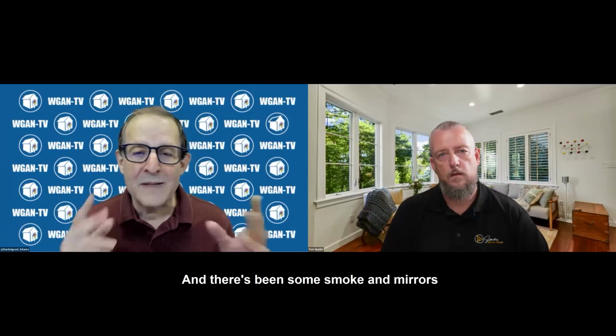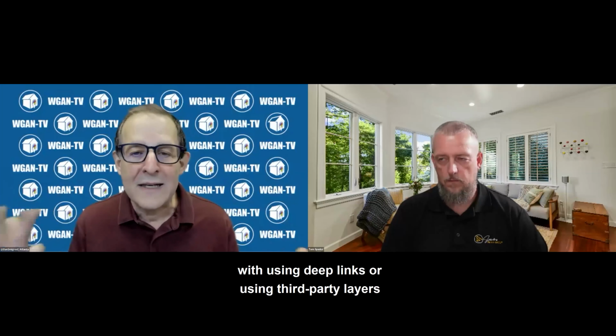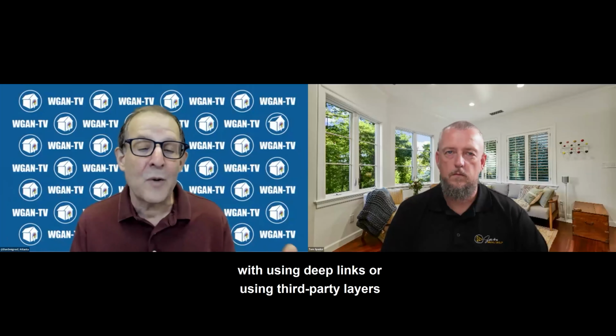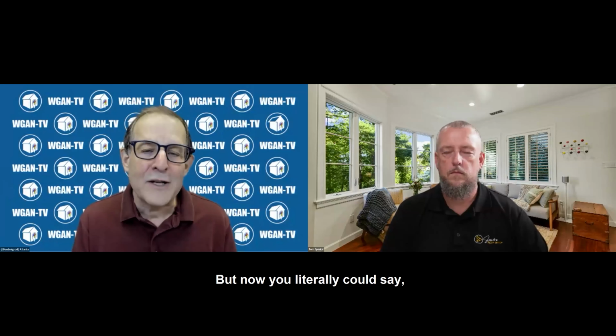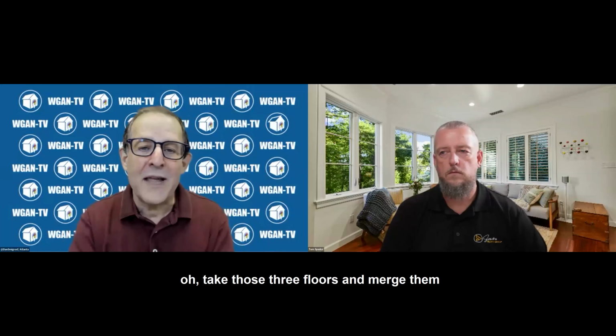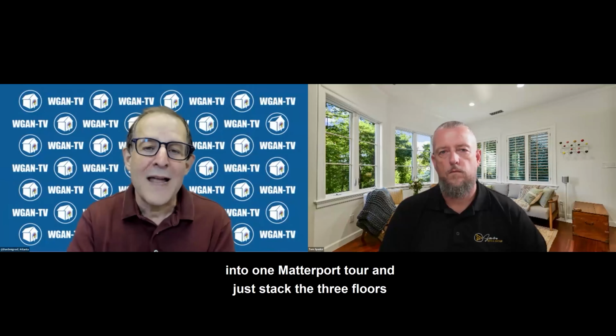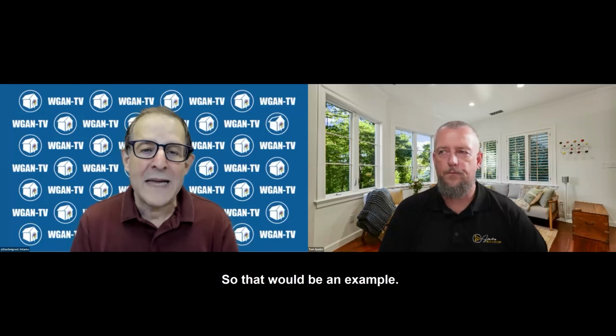There's been some smoke and mirrors about how you might accomplish that using deep links or third-party players that could display multiple tours. But now you literally could say, oh, take those 3 floors and merge them into one Matterport tour and just stack the 3 floors on top of each other. So that would be an example.